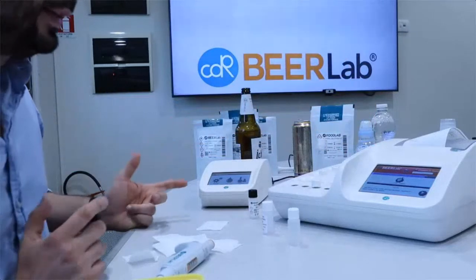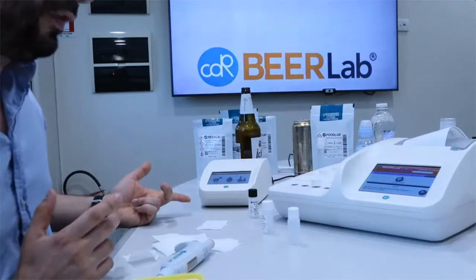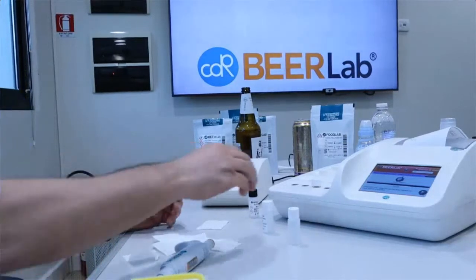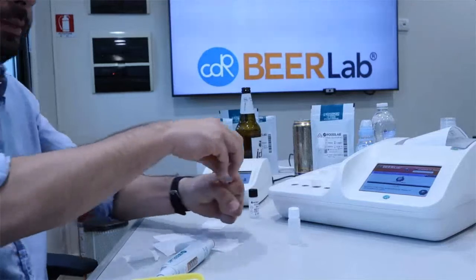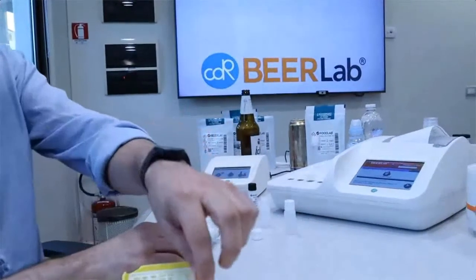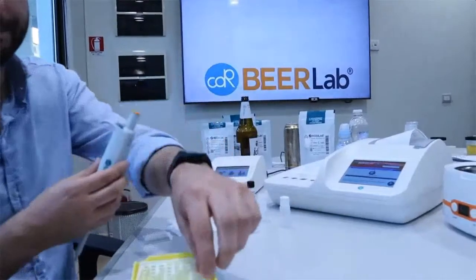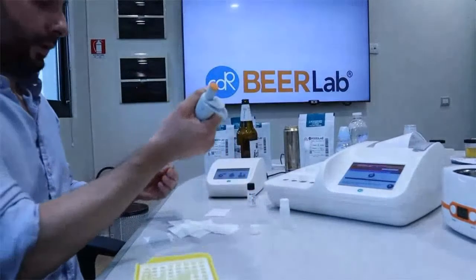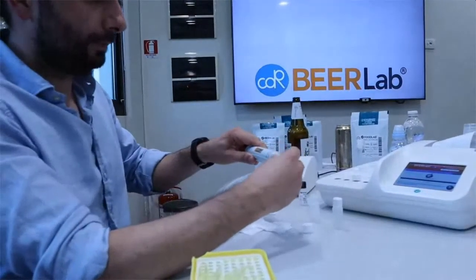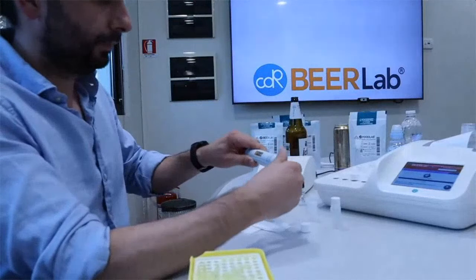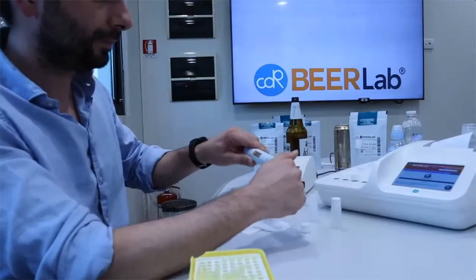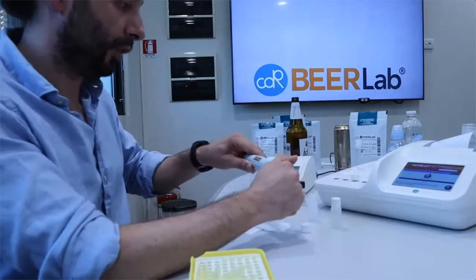Now you have to add 50 microliters of R2, shake, and start the timer. So we do the same operation. So as you can see, for all the analysis, you have to use a single pipette. Here we change the volume to 50 of the reagent.